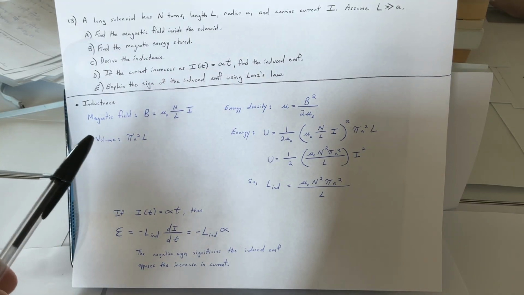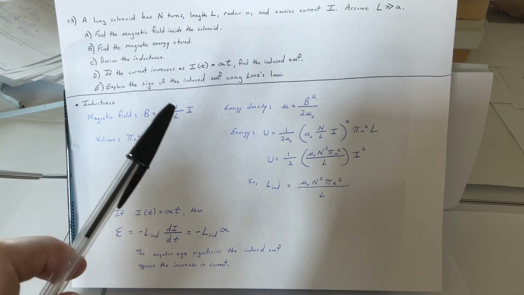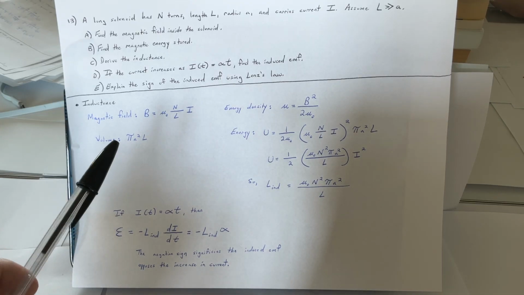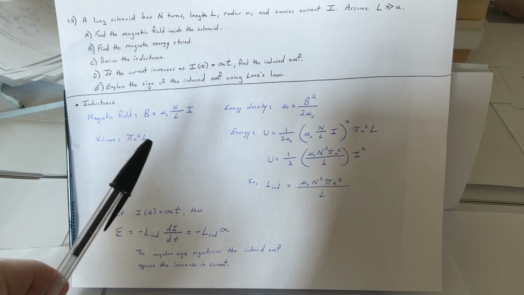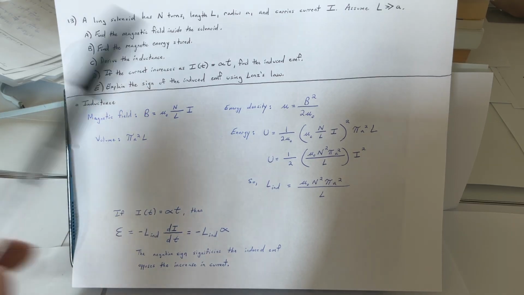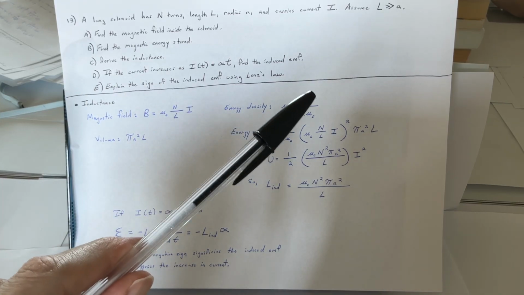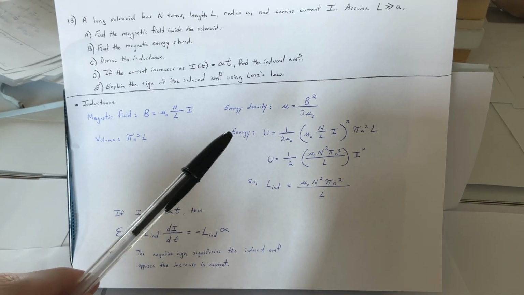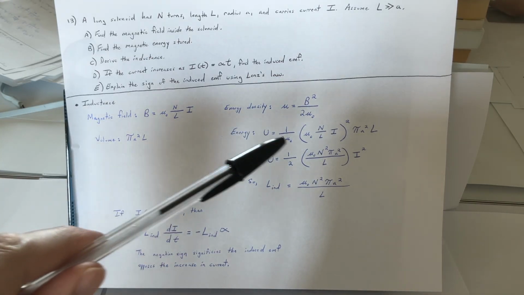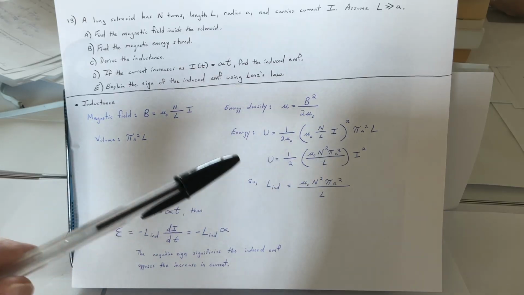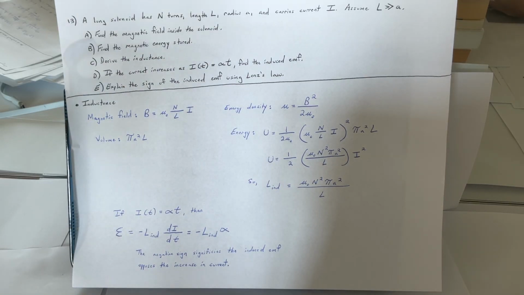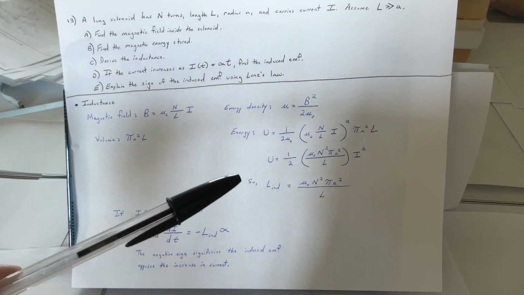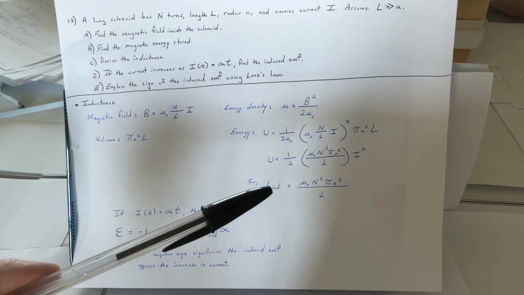Okay, so inductance problem. Magnetic field B equals mu naught N over L times I, volume pi A squared L. Our energy density is going to be equal to B squared over 2 mu naught. And now our energy formulas are given here. Okay, this is canonical for the most part. Here are U, and here's our inductance, L sub ind.